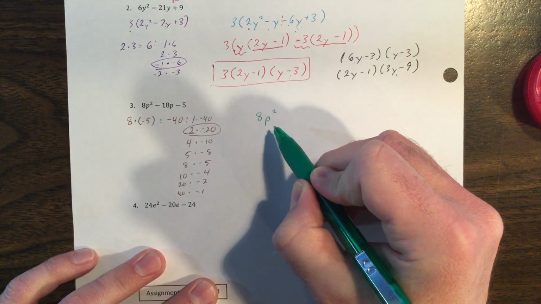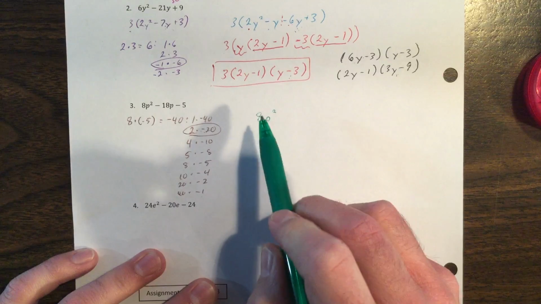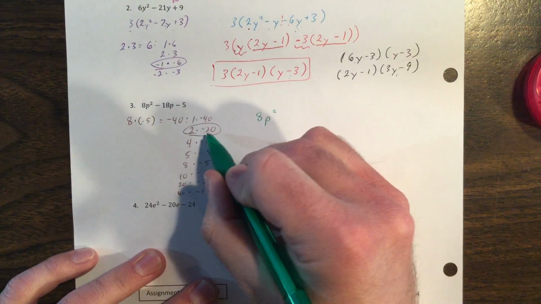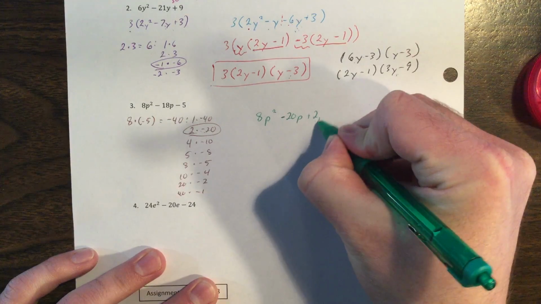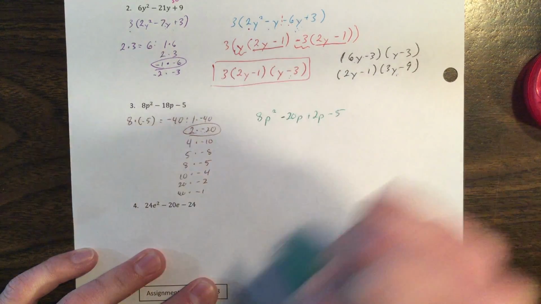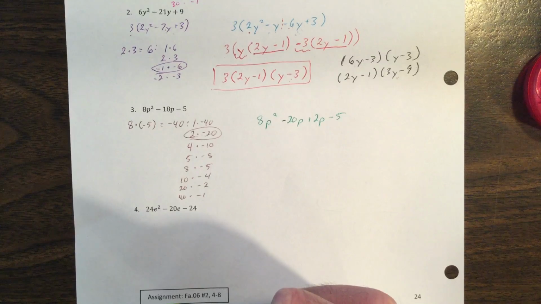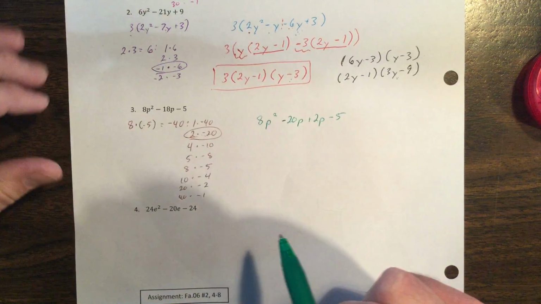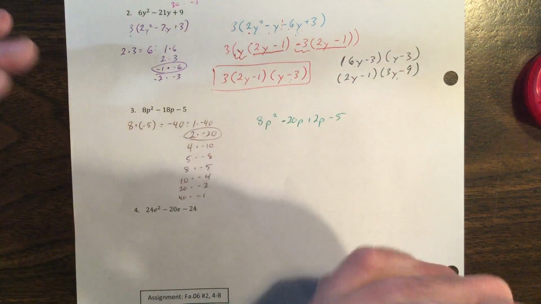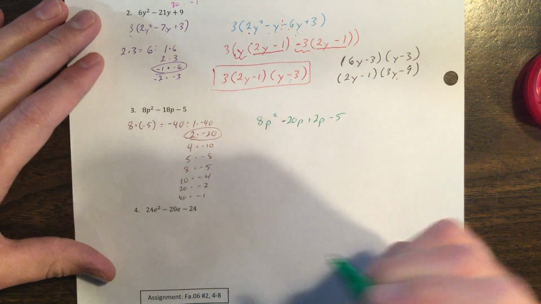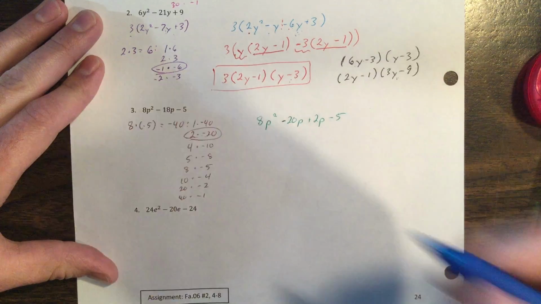So 8p squared. Now remember what I mentioned, we might want to have positive, negative, positive, negative. So let's put the negative here in front. 20p plus 2p minus 5. Now again, it doesn't really matter. You can do it the other way around. So that's fine. You can switch that around, but I like to do this just to make it a bit easier on myself here.